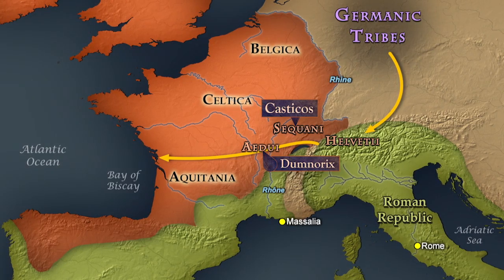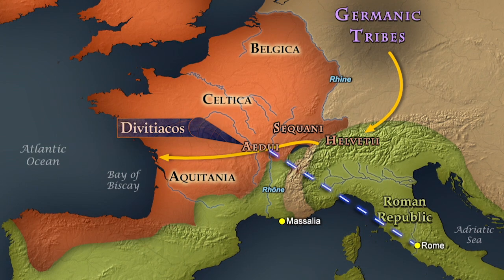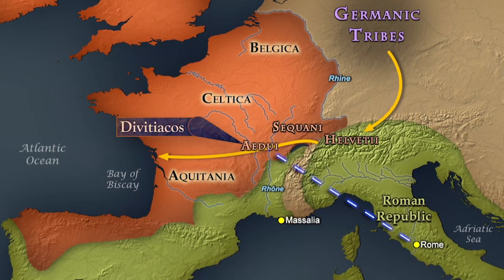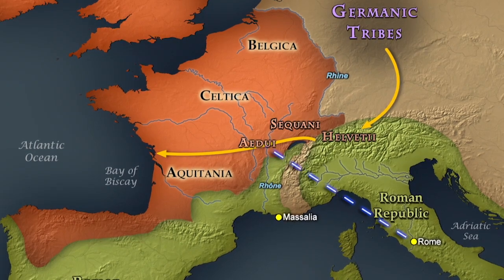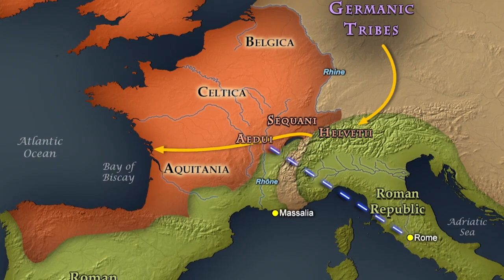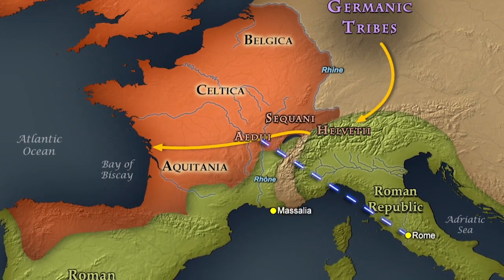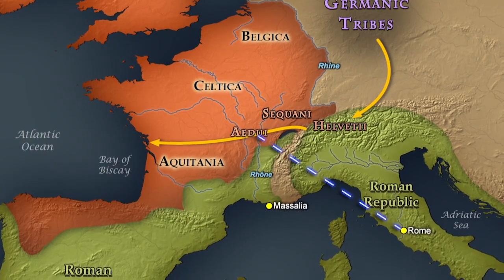But we need to keep in mind that Dumnorix and Casticos were not calling the shots for the Aedui and the Sequani. Remember that the chieftain of the Aedui, Dividiacus, was pro-Roman. He had made a speech to the Senate to ask for a Roman alliance. Despite the fact that Julius Caesar had not been interested in a Roman alliance with the Aedui a few years earlier, Dividiacus was willing to give it another shot. He sent word to Caesar that the Helvetii were on the move.